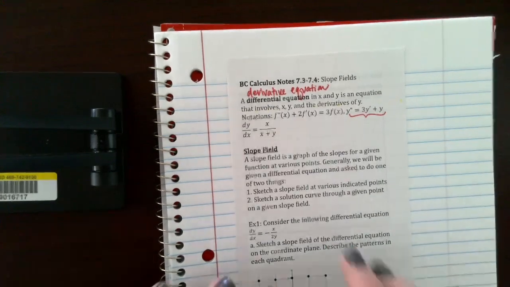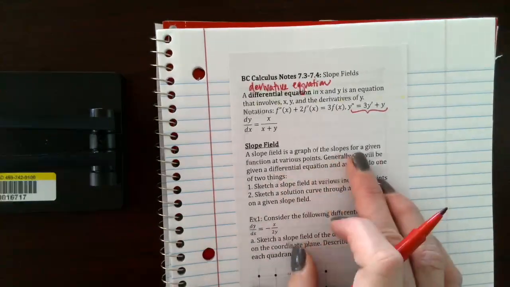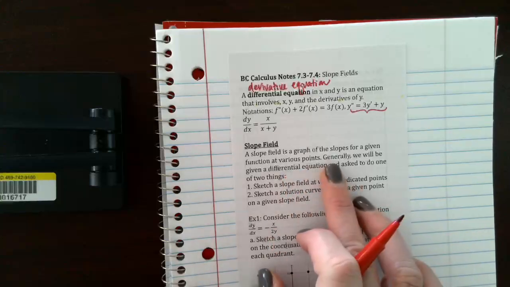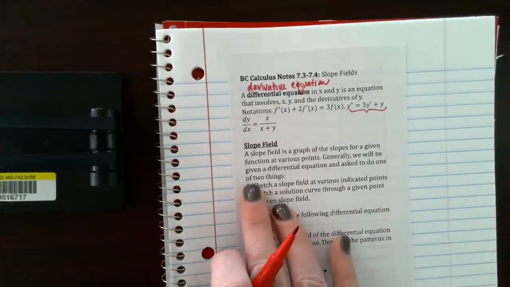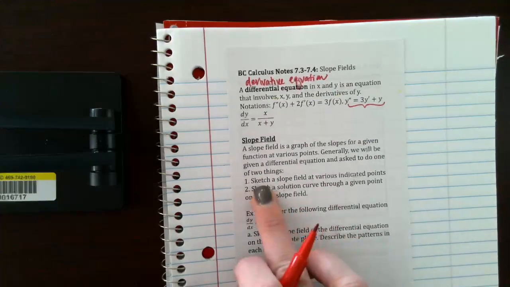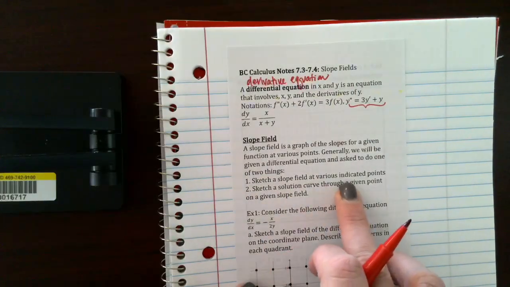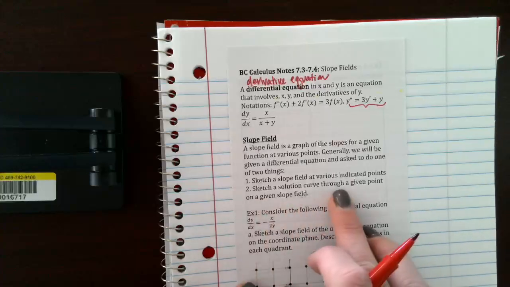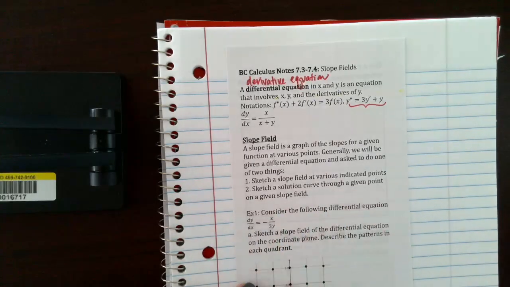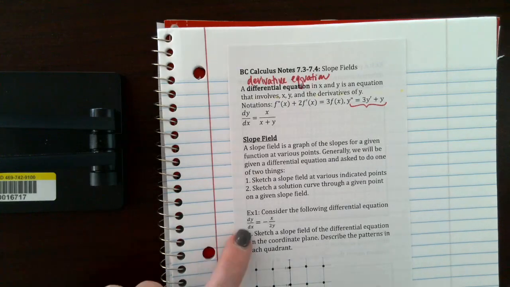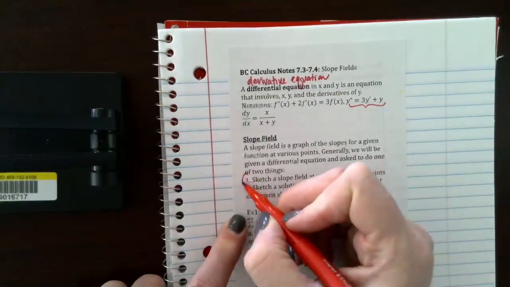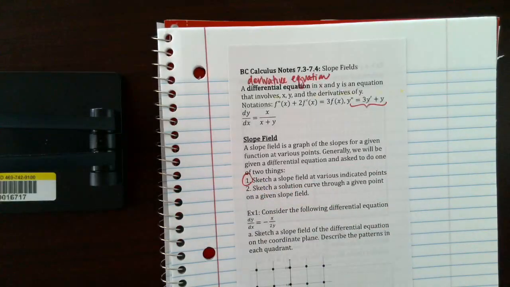So a slope field is a graph of the slopes for a given function at various points. Generally, we will be given a differential equation and asked to do one of two things. One, either sketch a slope field at various indicated points, or two, sketch a solution curve through a given point on a given slope field. So the first two examples we're going to do are this first thing here, sketch a slope field, and then the two on the back, we are going to sketch a solution curve to the differential equation, okay?